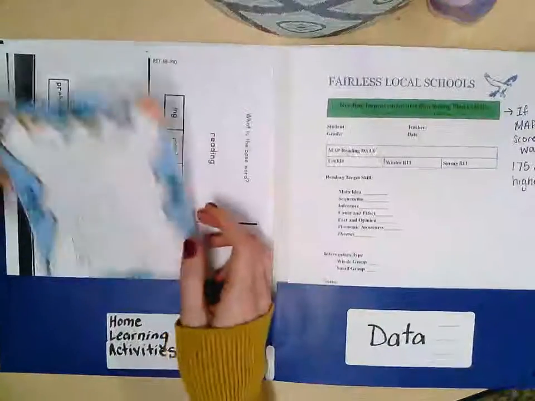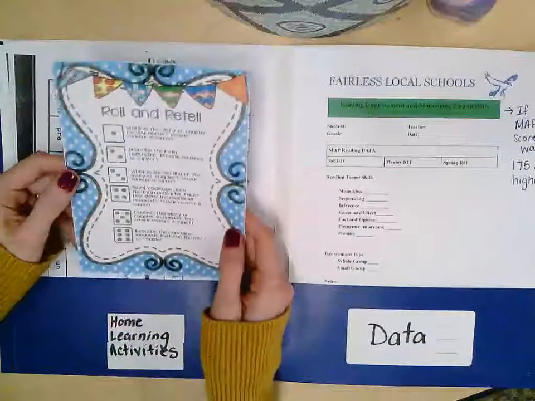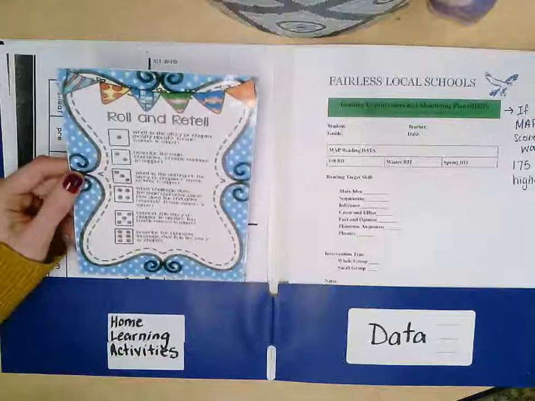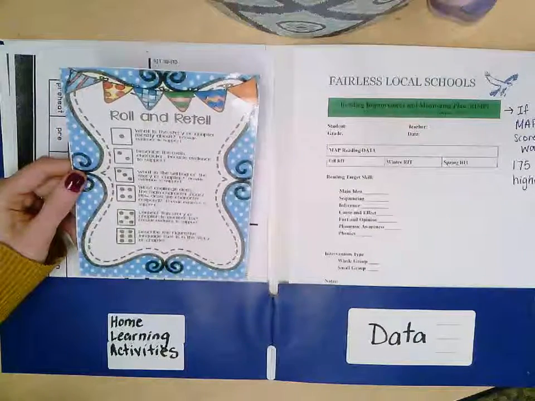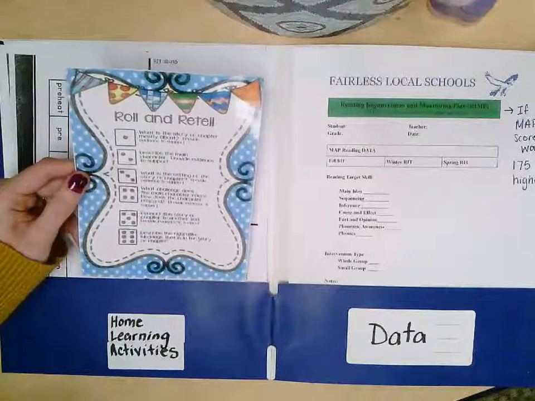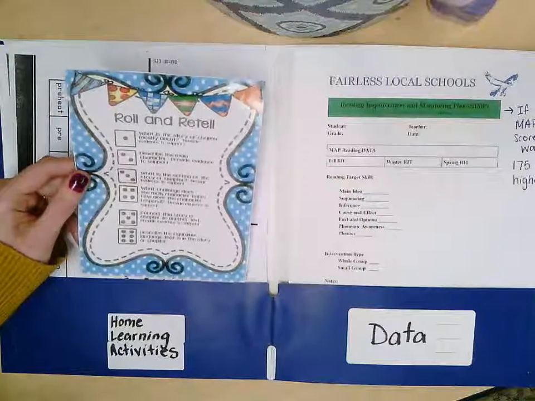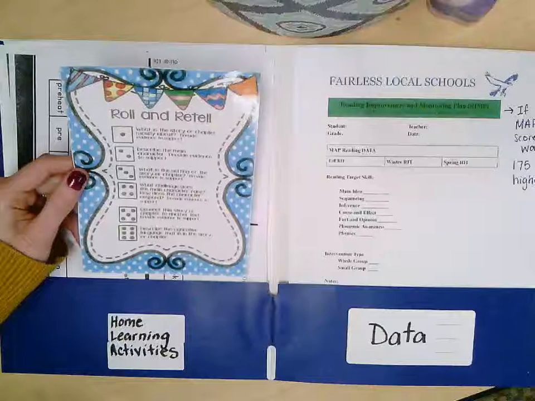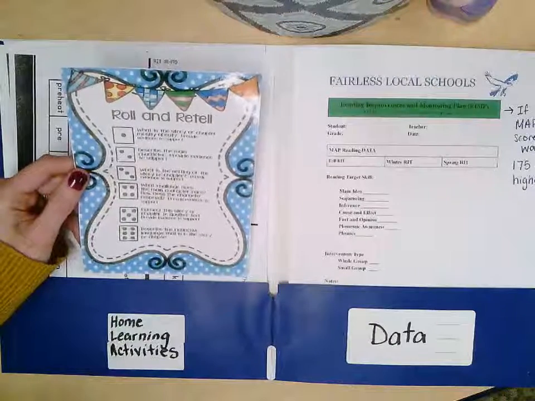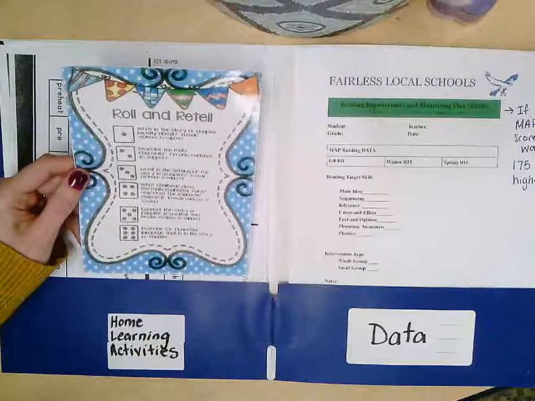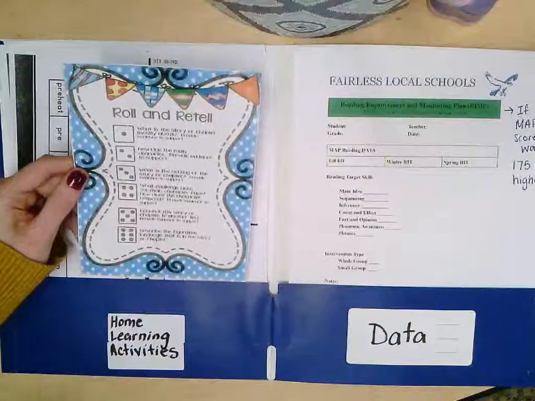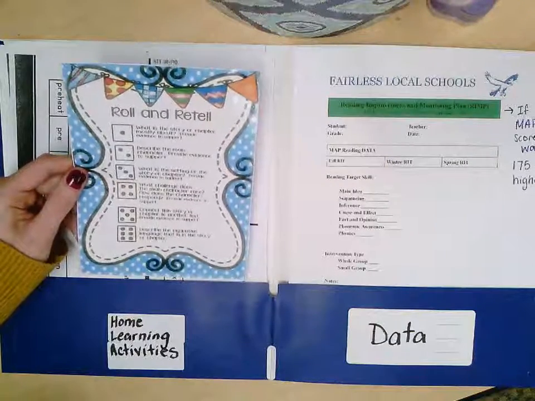The second reading we have is the roll and retell. It's a fun, hands-on way to use comprehension skills after your child is reading. So if you're reading to your child or they're independently reading, after every chapter or every couple pages or every short story they can roll a dice. And whichever number it lands on, that's a question that they can answer.